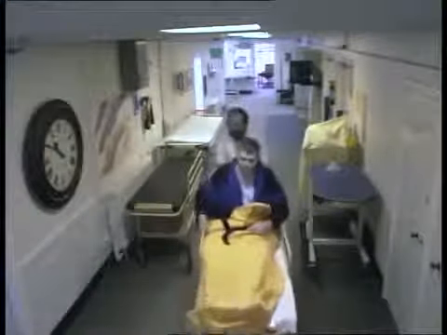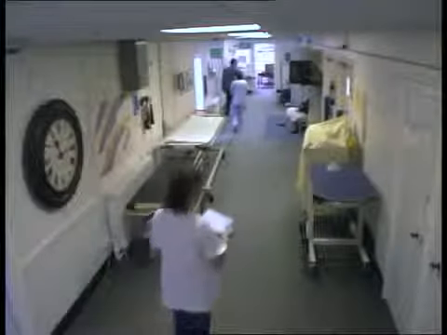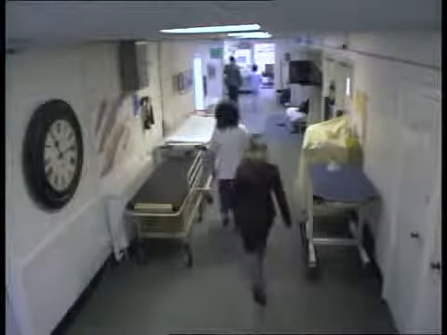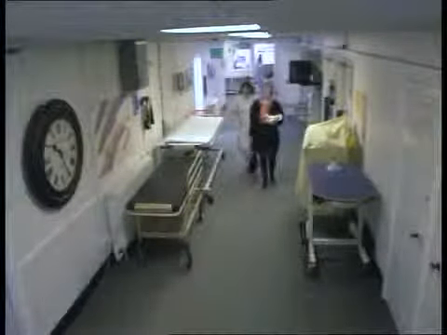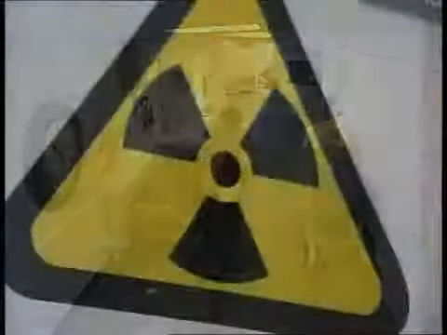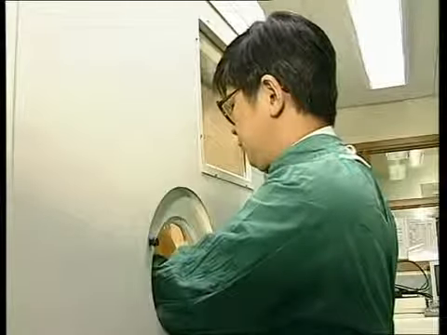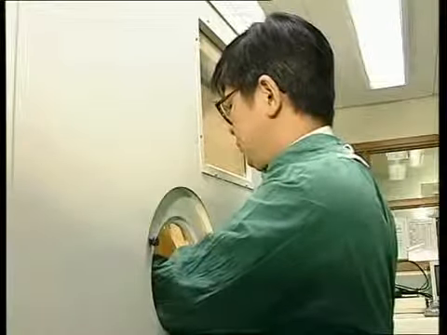The nuclear medicine department of a hospital uses radioactive materials every day. They're used to help doctors understand what's happening inside people's bodies. First, a radioactive material called a tracer is prepared in a specially protected area. It's designed to accumulate in a certain part of the body.